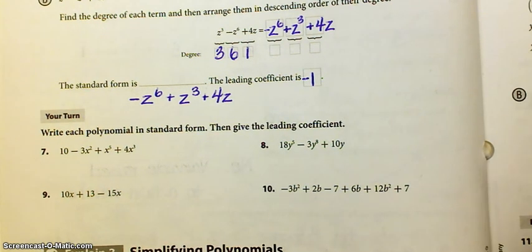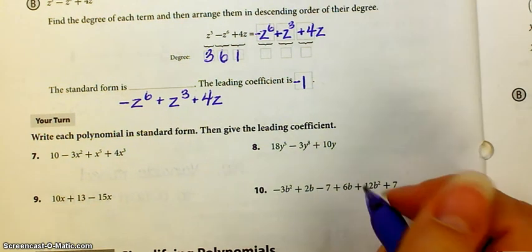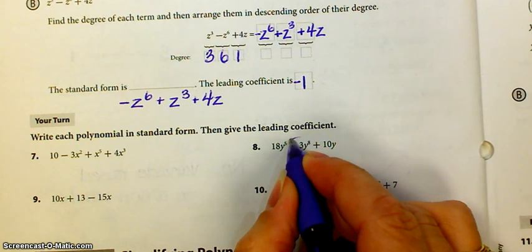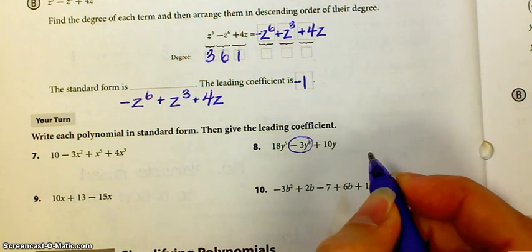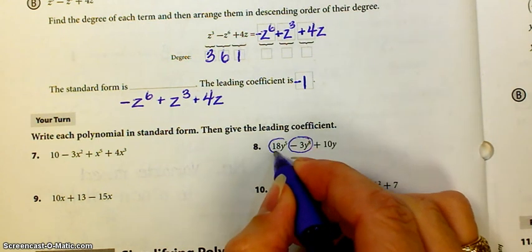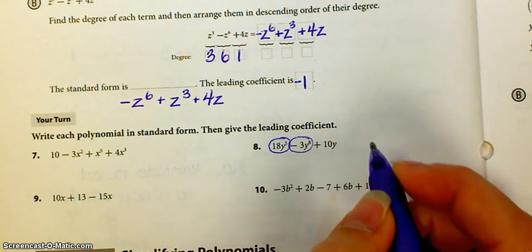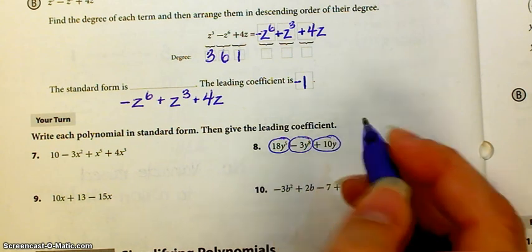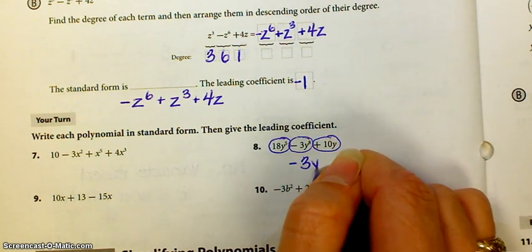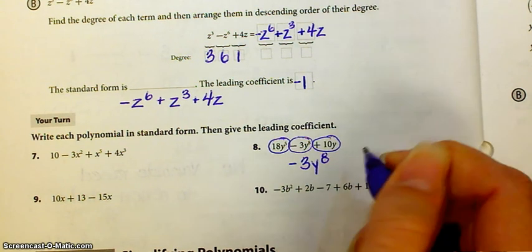All right, we're going to do maybe 2 of these down here for just a couple of examples. Let's do number 8. This one is my term with the highest degree because it's y to the 8th. 18y to the 5th is going to be next, and this one is going to be last. So negative 3y to the 8th.